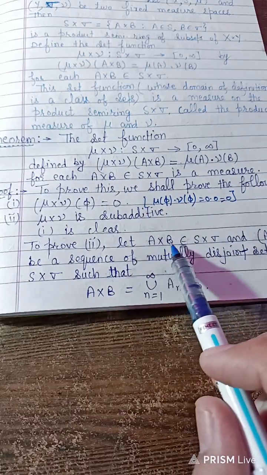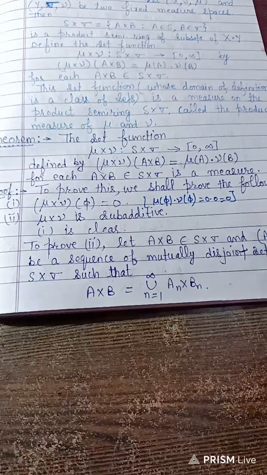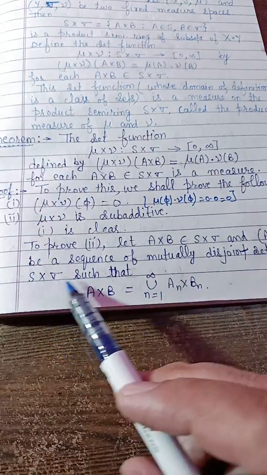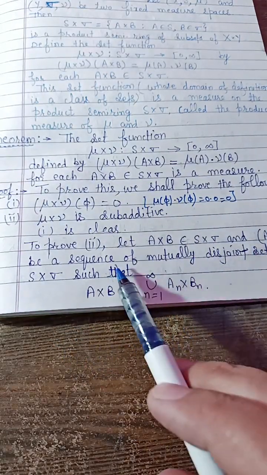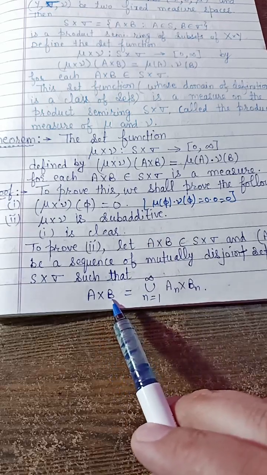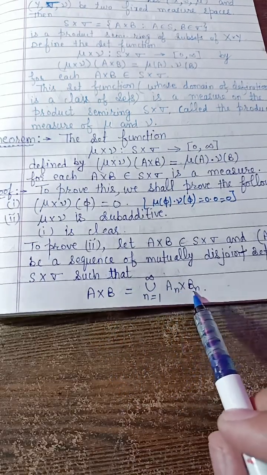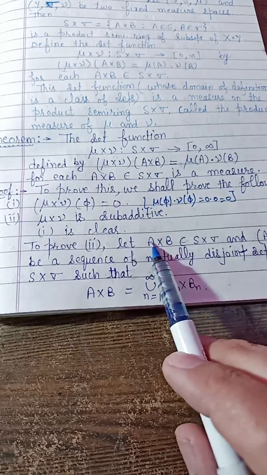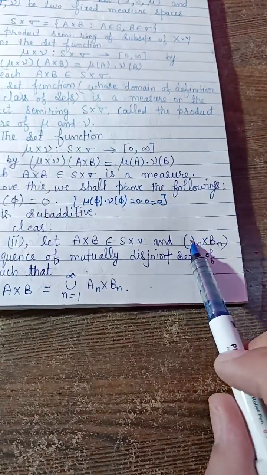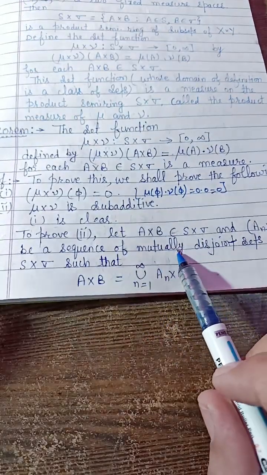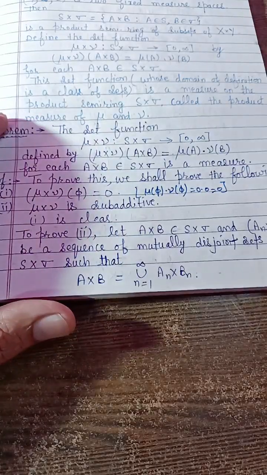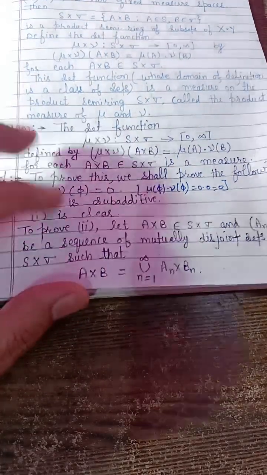What we do, we take A cross B belongs to S cross sigma, and An cross Bn be a sequence of mutually disjoint sets of S cross sigma, such that A cross B is equal to the union of An cross Bn. So we have taken this A cross B belongs to S cross sigma, and this An cross Bn is a sequence of mutually disjoint sets of S cross sigma, such that A cross B is the union of these mutually disjoint sets An cross Bn.